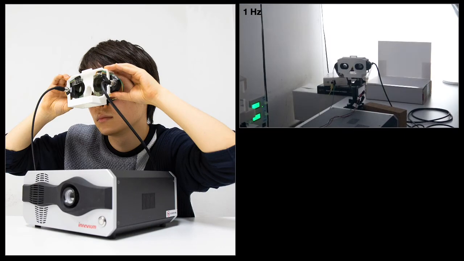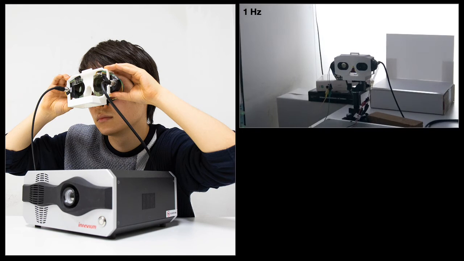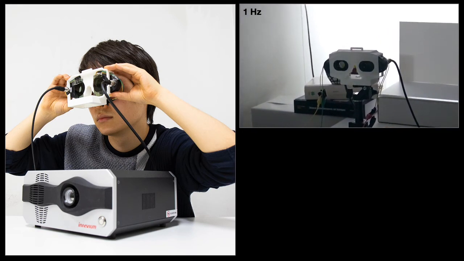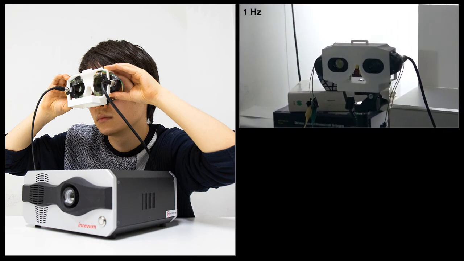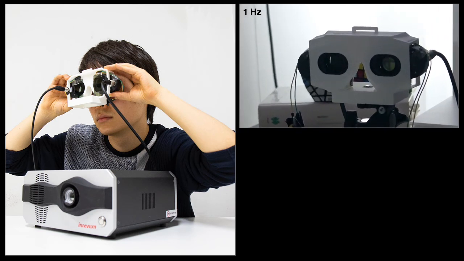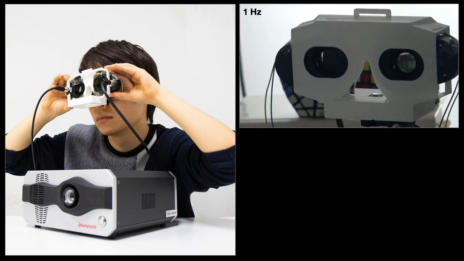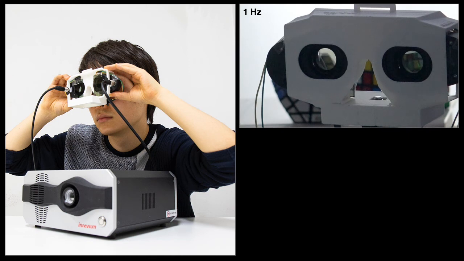We constructed a prototype system consisting of a pair of LC shutters, a pair of ETLs, and a high-speed projector. The ETL's focal sweep is synchronized with the projection timings and the opening and closing timings of the LC shutters, to achieve multifocal stereoscopic projection mapping.